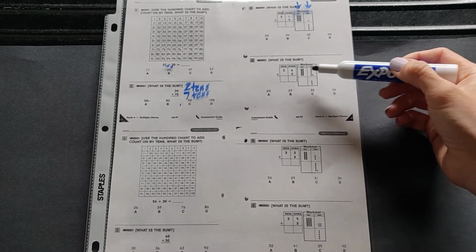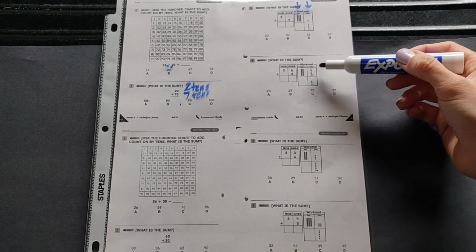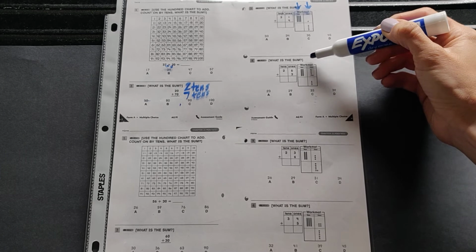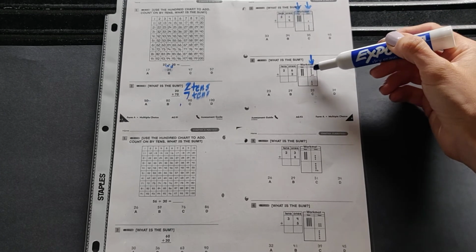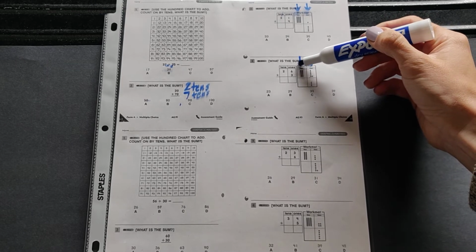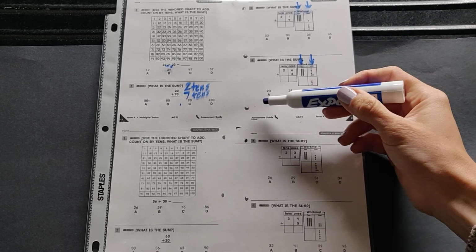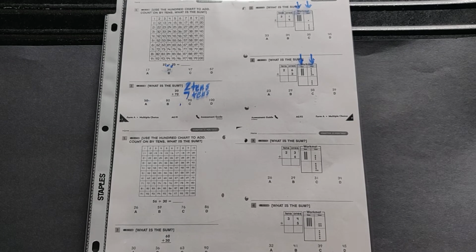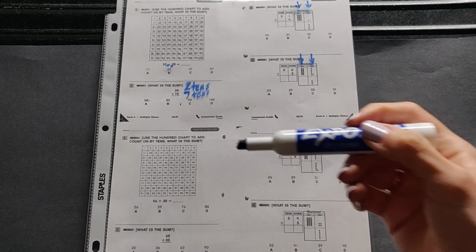Plus 3 more ones. 1, 2, 3. So add all together. Start with your ones column. How many ones all together? Then add your tens and find your sum. Okay, great job.